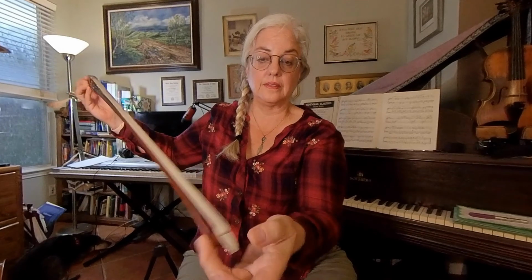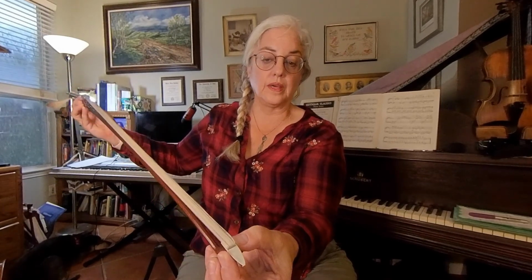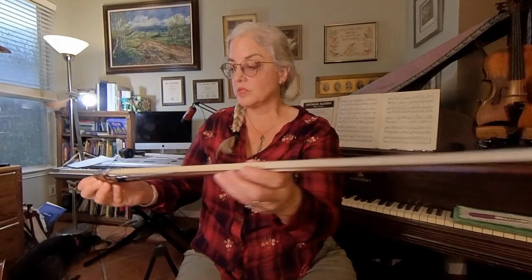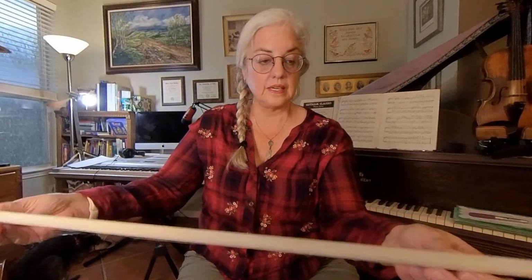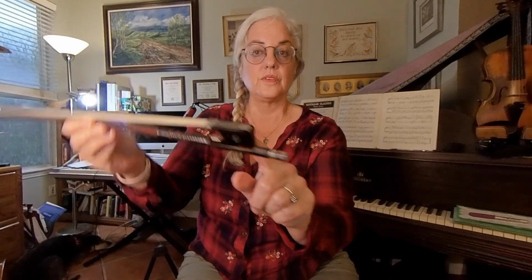So the tip of the bow, this is called the tip plate. Inside here, and this is the hair. Inside here there's a mortise with a plug that holds the hair in place. And the hair is from horse's tail. I'll pull it apart in a little bit. This is the stick. This is the frog.